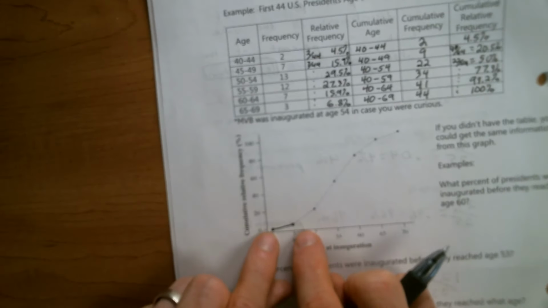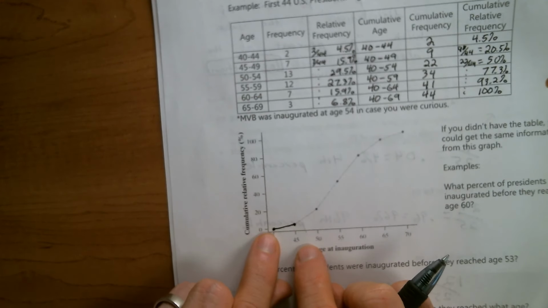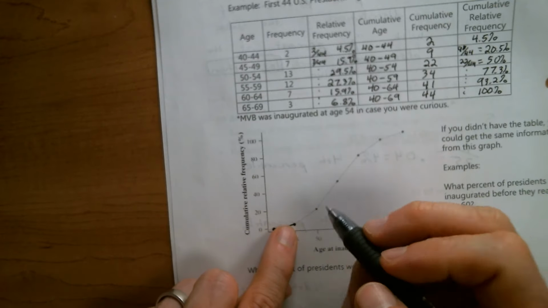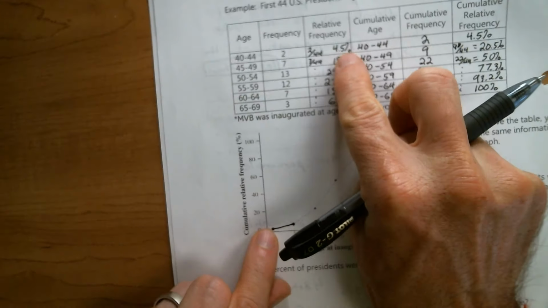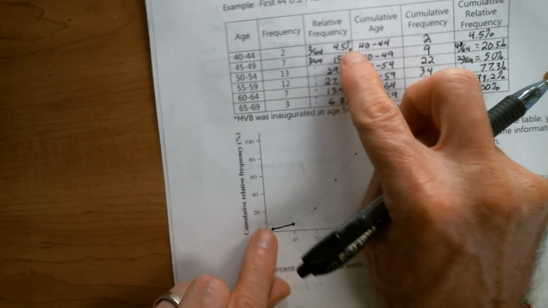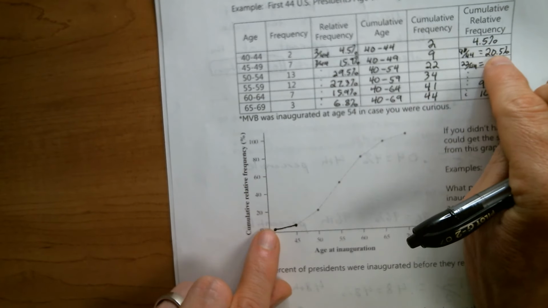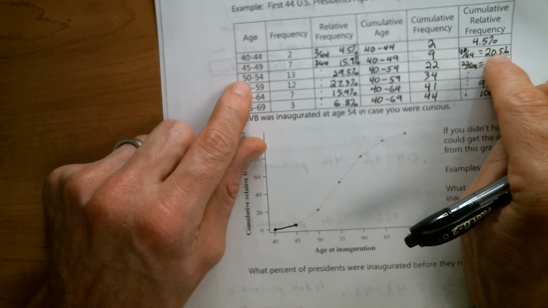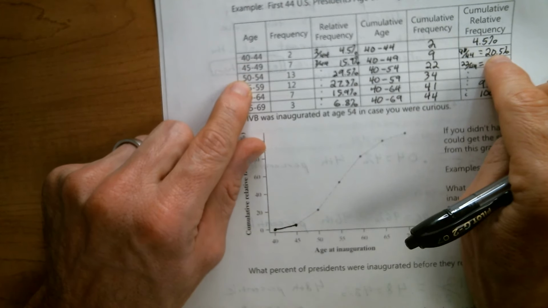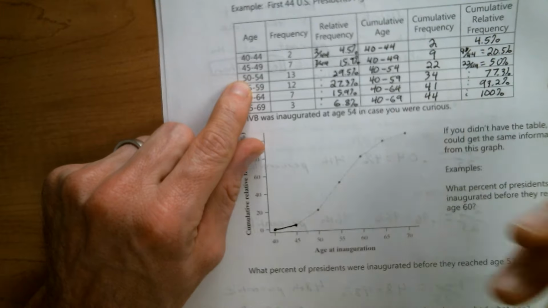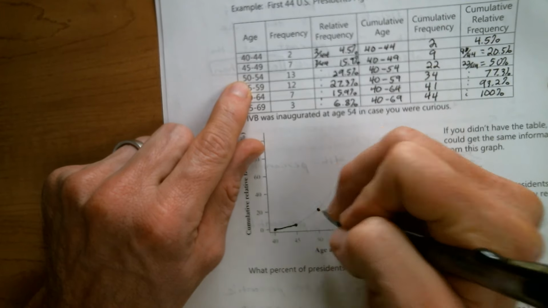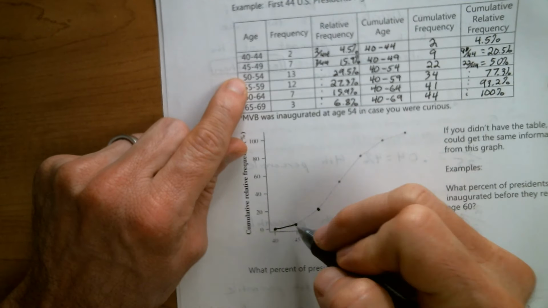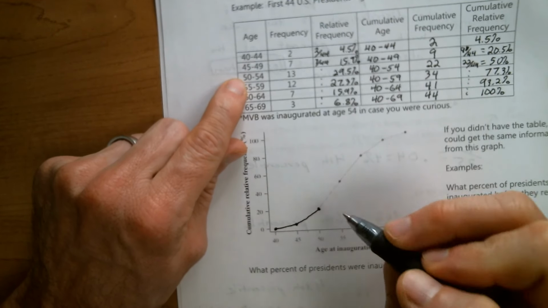So our class goes from 40 to 44. The next class starts at 45. And that's where that 4.5% is going to, right? The cumulative frequency for the next one is 20.5%. We don't put it at the 45. We put it at the smallest value of the next class. So this 20.5% starts at 50, which is the smallest value of this class. All right. And then it just goes from there.